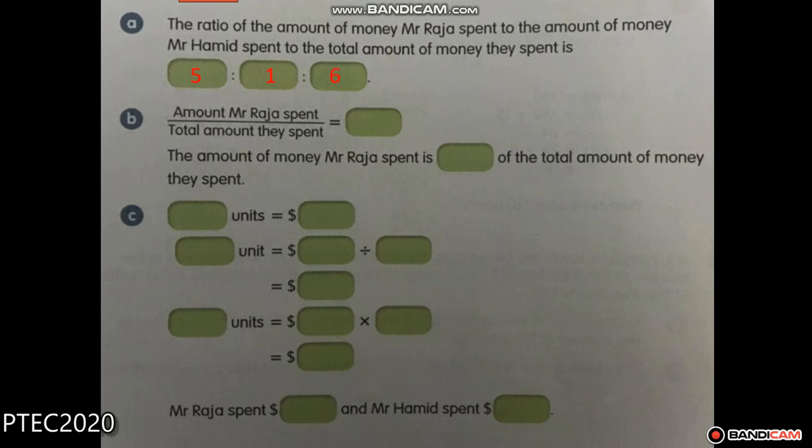So this is the solution for question A. And for question B, find the fraction of the total amount that Mr. Raja spent. You can see that Mr. Raja spent 5 units and the total is 6, so the fraction should be 5/6. That is the answer.